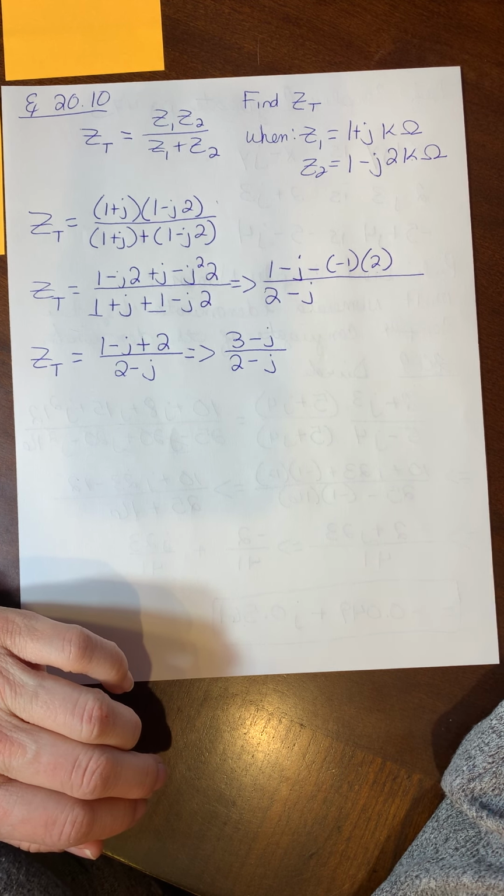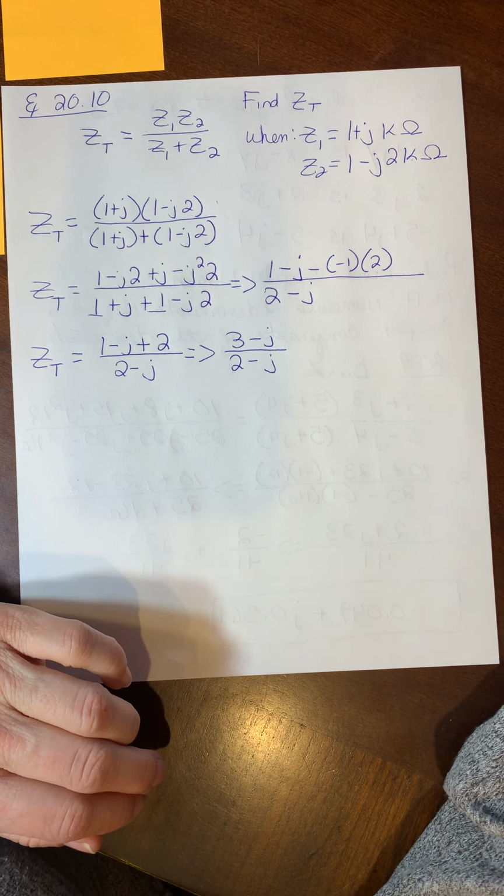Now, in order to do anything with that, we have to take the complex conjugate of the denominator and multiply it here and by the numerator. We're going to FOIL this. 3 times 2 is 6. We're going to plus J3 because 3 times J. Inner is negative J2. Last is negative J squared.